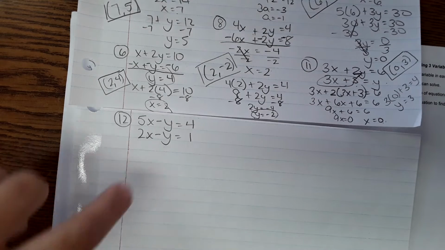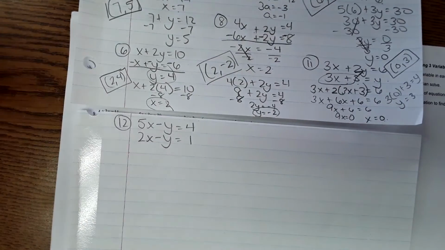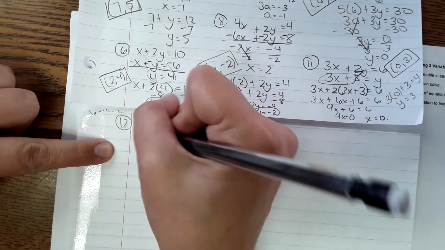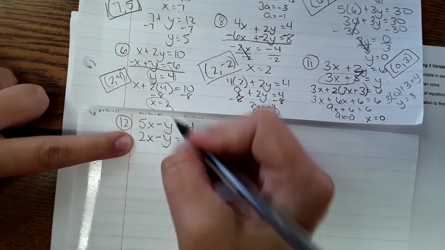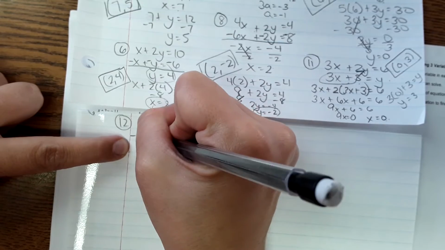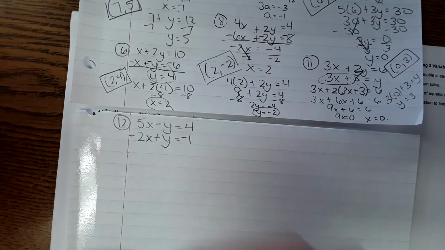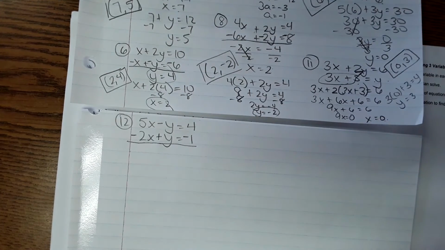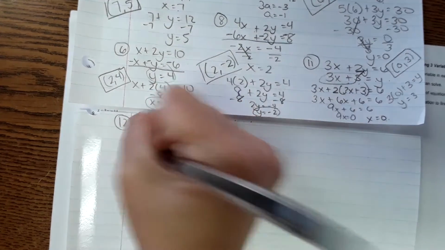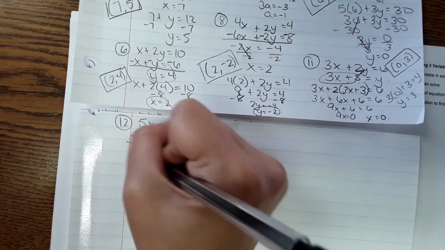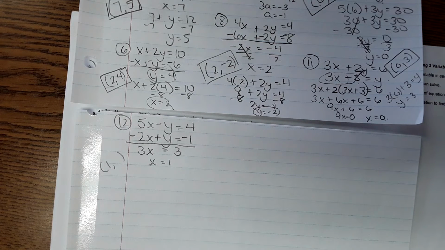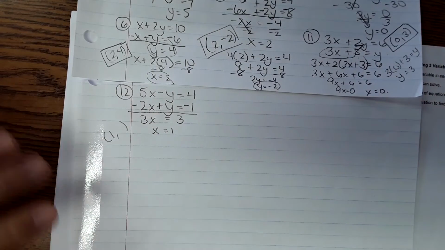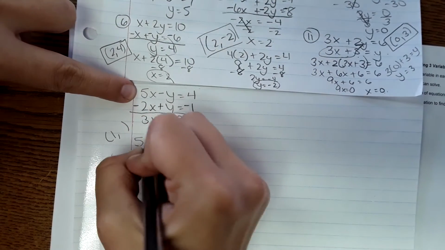Okay, so for number 12, if I multiply everything by -1 in one of the equations, the y's will cancel out. So here I go shortcutting things again. I'm multiplying this whole thing by -1, so this becomes negative, this becomes positive, this becomes negative, and then I don't have to rewrite everything. So x equals 1. And then taking this, plugging it in.